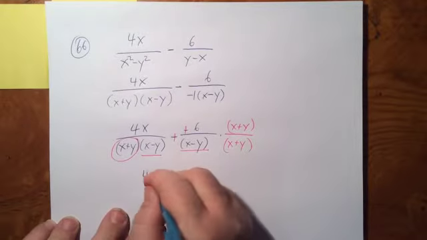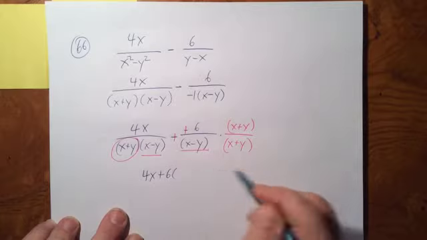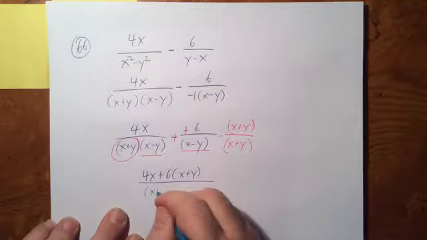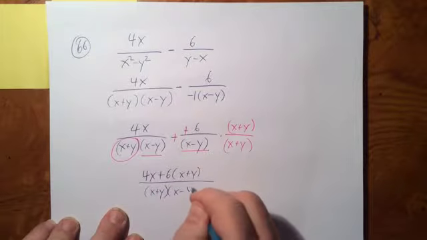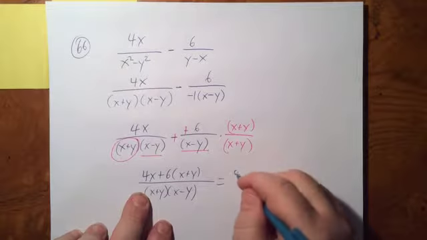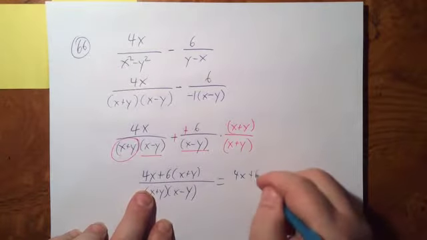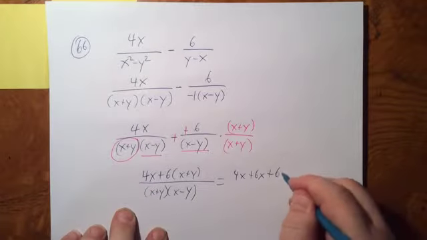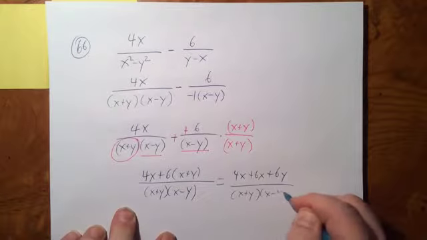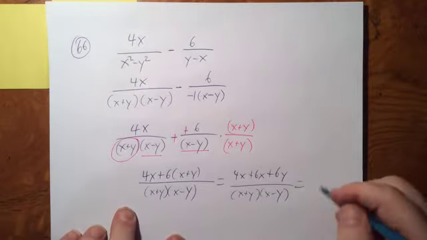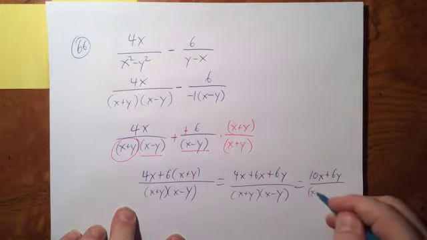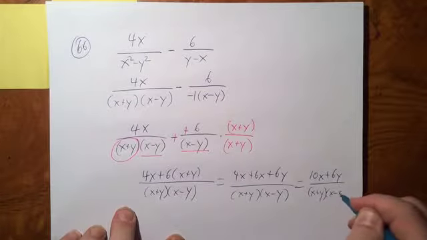So this is going to give me 4x plus 6 times x plus y over x plus y times x minus y. So that'll be 4x plus 6x plus 6y over x plus y times x minus y, or 10x plus 6y over x plus y times x minus y.